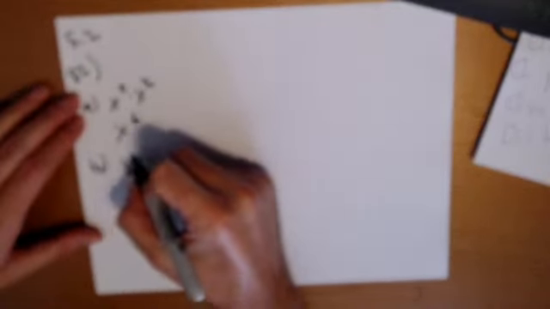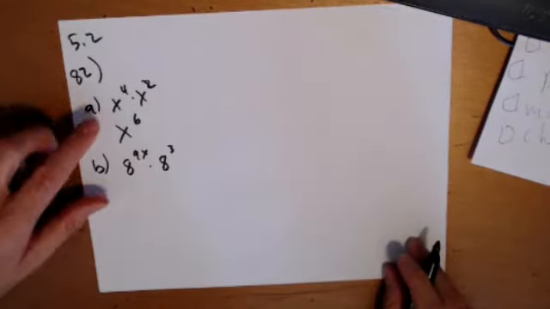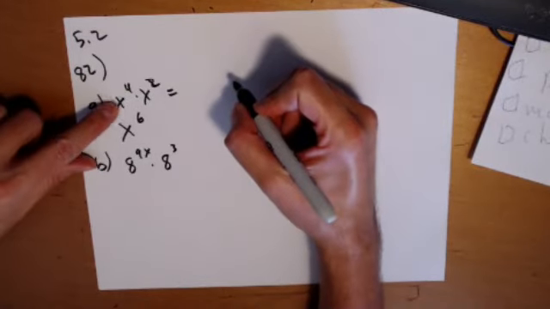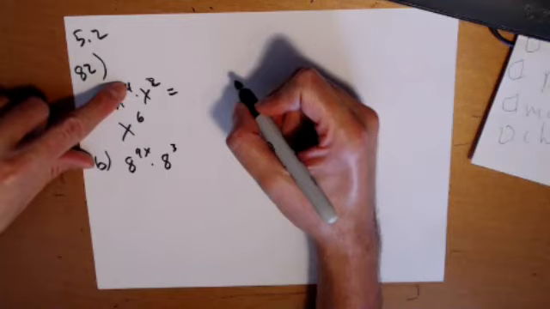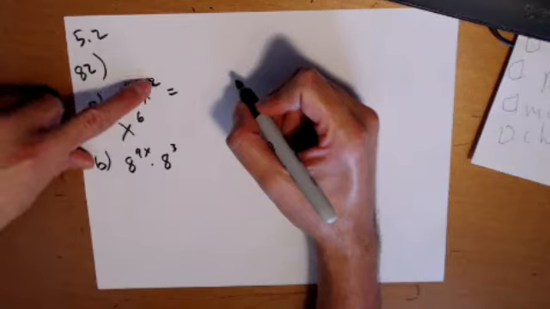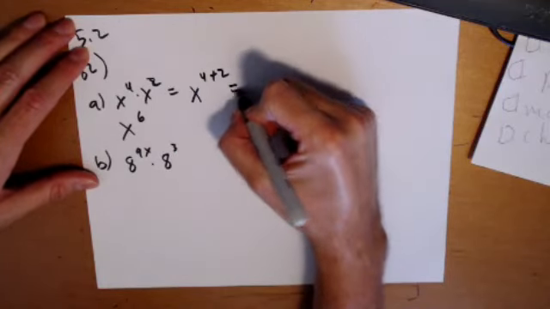B, 8 to the 9x times 8 to the 3rd. Okay, so go back up to this one. Isn't always the bases are the same? So this is the base on bottom, and up top is the exponent. So base of x, exponent of 4, base of x, exponent of 2. And all we said was this was really x to the 4 plus 2, which gives us x to the 6.